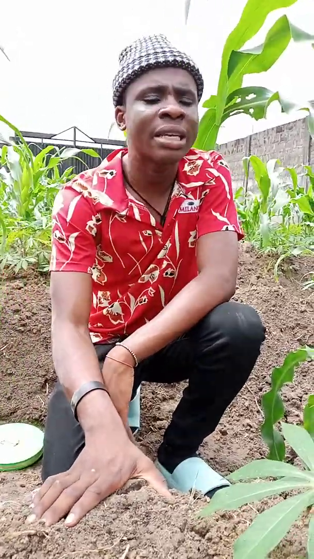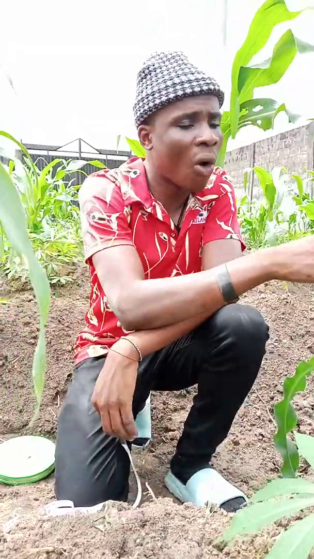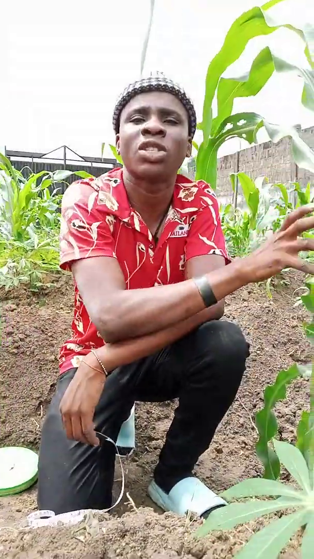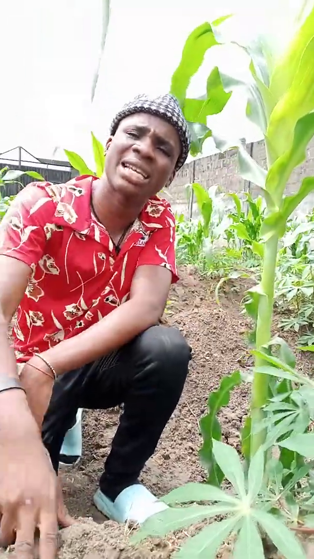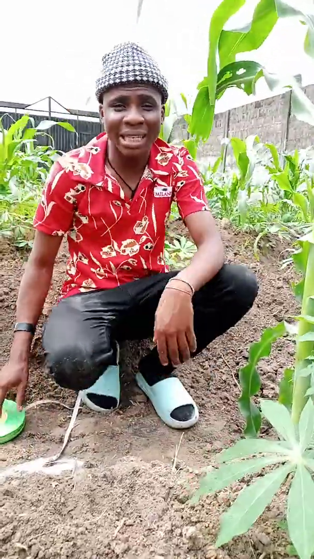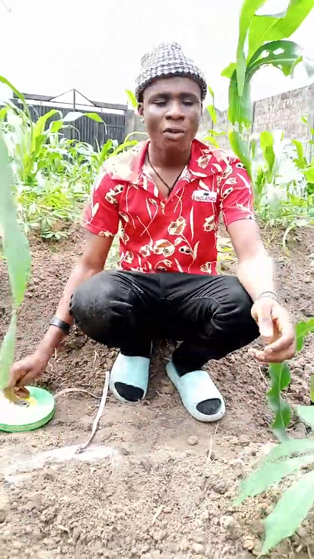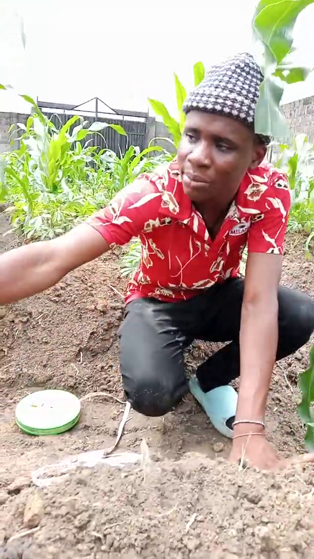Because the yam tuber is growing downwards and this corn is growing upwards, we'll plant sweet corn with the yam. This is a 3 month crop, which is short term, and this is a 9 month crop, which is mid term. So for each tuber of yam, we planted 2 stakes of yam together.